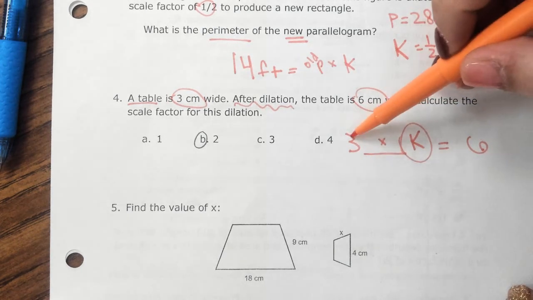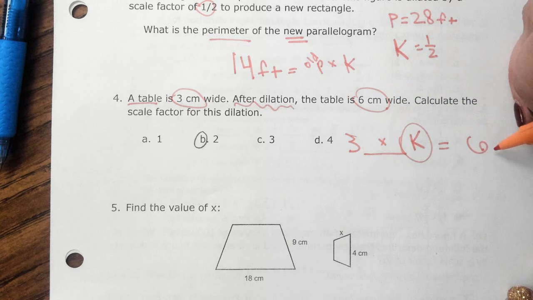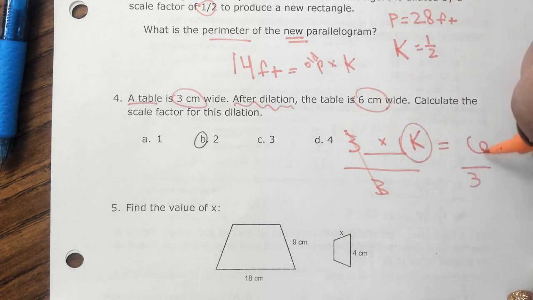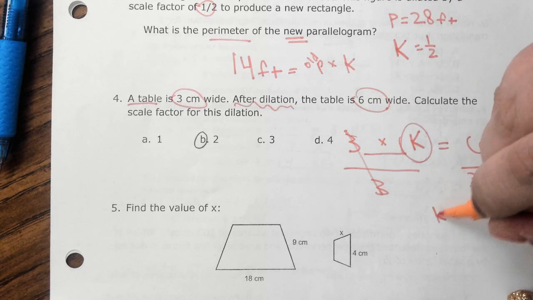If I have a number times a letter equals 6, how could I get the letter by itself? Divide it. Yeah, you would just divide both sides by 3. That would make 1. 6 over 3 is 2.